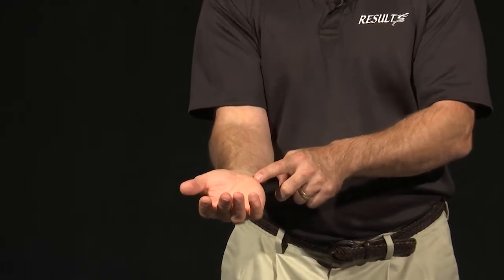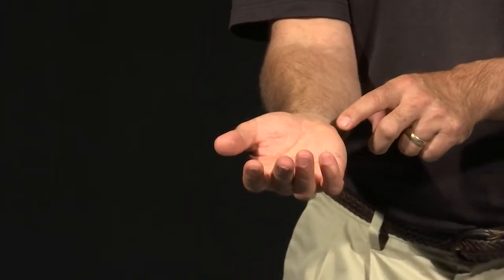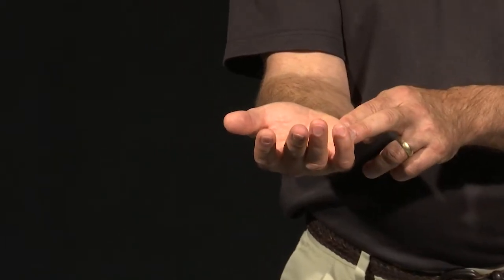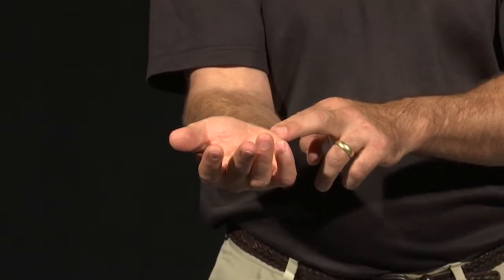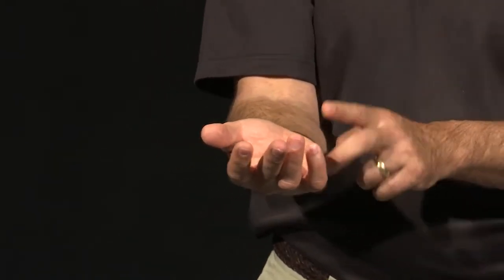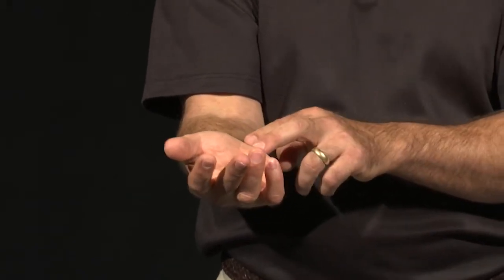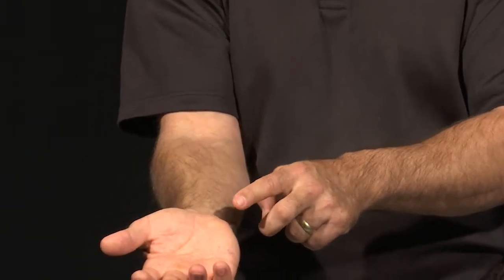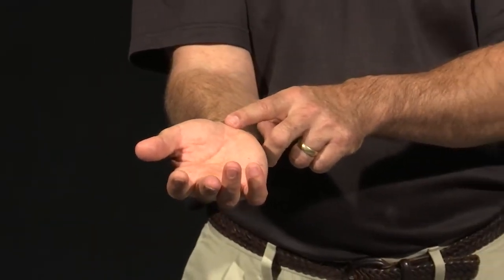Then as it continues down, it's going to go through another tunnel. And this is called Guyon's tunnel, or more commonly called Guyon's canal, formed between the pisiform and the hamate, with the pisohamate ligament on the roof, and the floor of it is the flexor retinaculum, or the transverse carpal ligament. So this is important to know clinically that it does not go through the carpal tunnel because it goes above the flexor retinaculum. But it can be compressed in Guyon's canal.